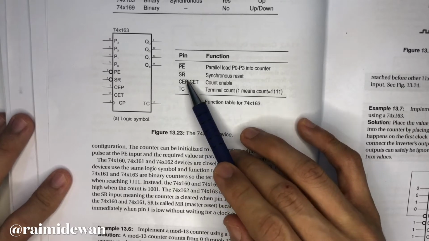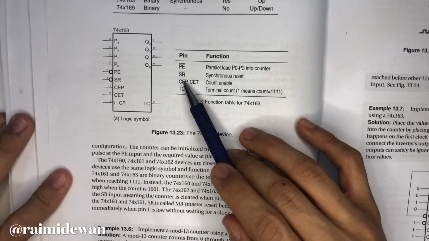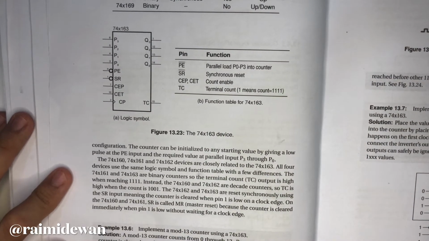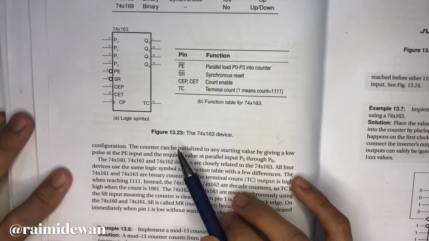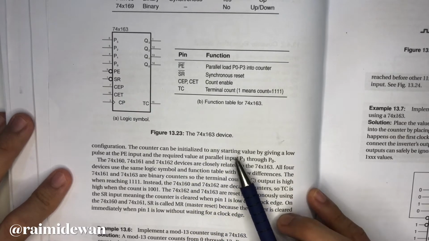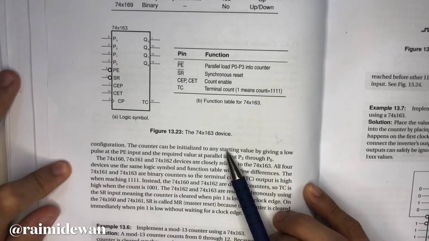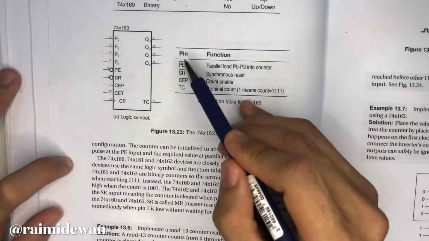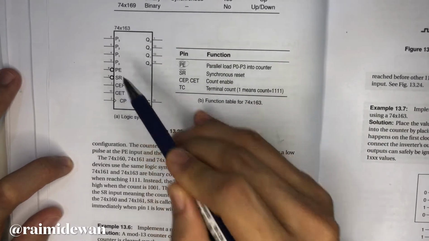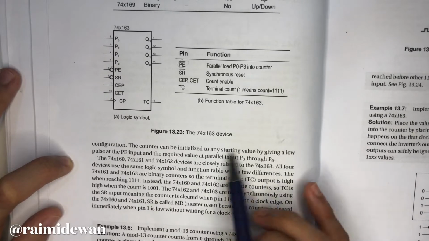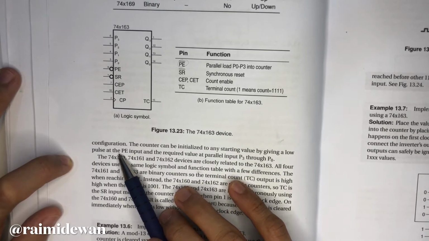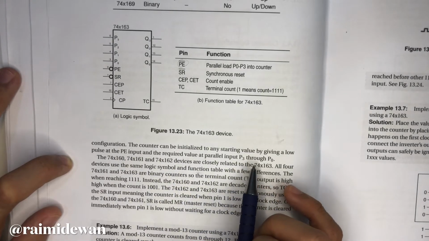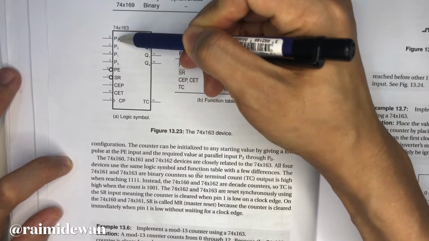Okay, this one we must give it the value of 1 to enable the count, just like what it explained in the previous page. The counter can be initialized to any starting value, meaning it doesn't need to start from 0, by giving a low pulse at the PE input. You have your PE input here. We must give a low pulse for the counter to initialize, and the required value at parallel input P3 through P0.